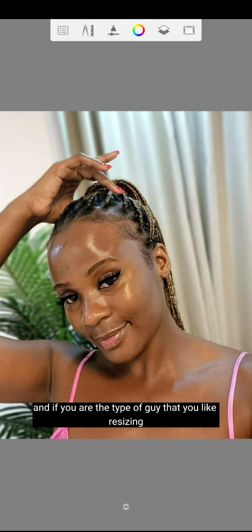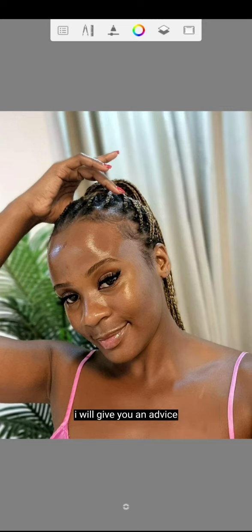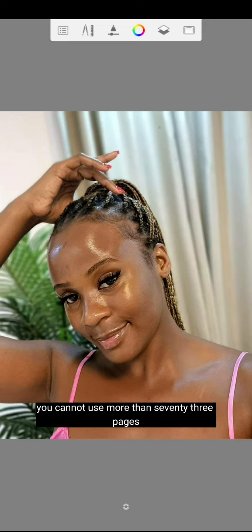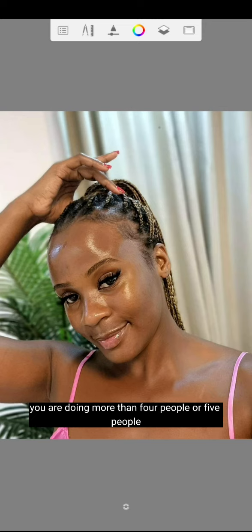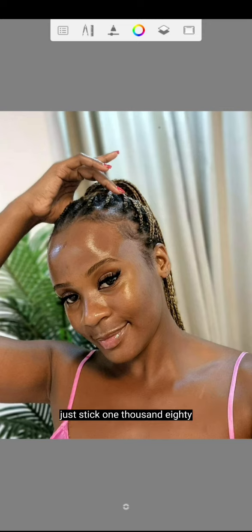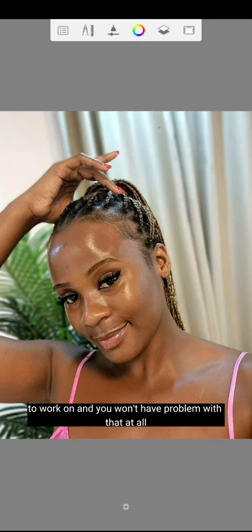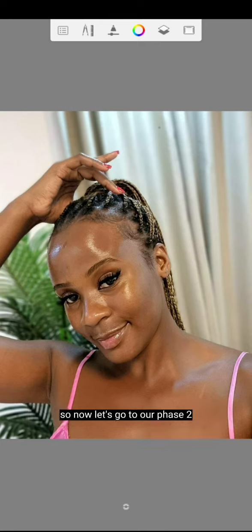And if you are the type of guy that likes resizing, I will give you advice: you should use 2000, which they draw. You cannot use more than 73 pages. That should be enough. And if you know that you are drawing more than 4 or 5 people, just take 1080. That one is going to give you many layers to work on, and you won't have a problem with that at all. So now let's go to our phase 2.